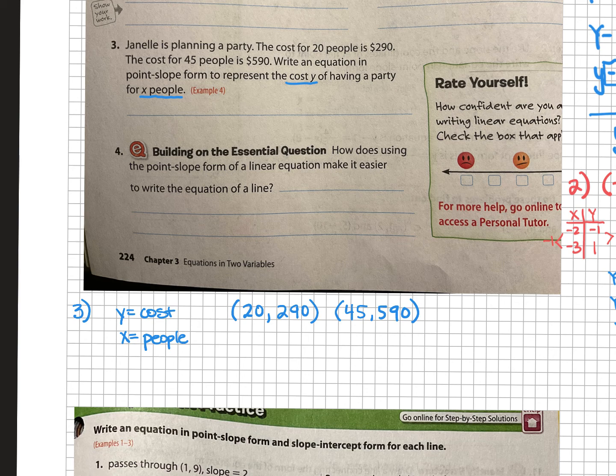So first thing we're going to do is find the slope from those points. I'm going to go XY chart. I've got the point (20, 290) and I've got the point (45, 590). This went up $300, so slope is 300 divided by, this went up 25 people, divided by 25, and that's 12. So the slope is 12.